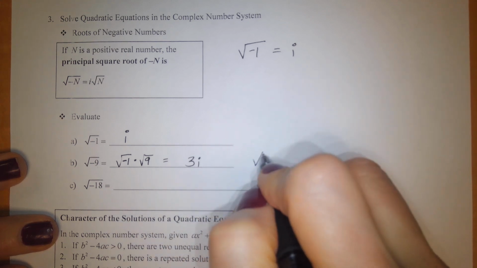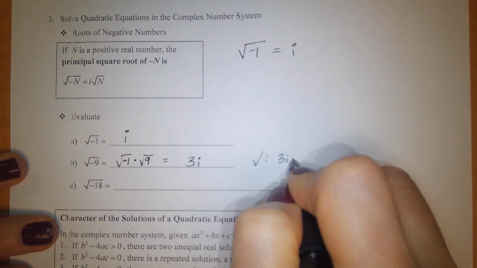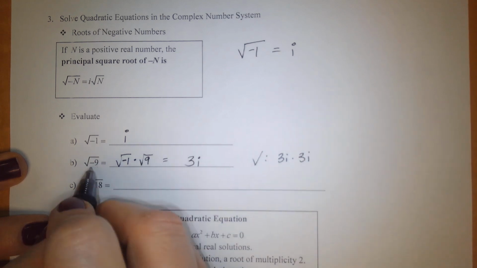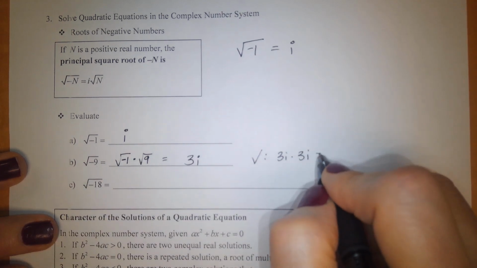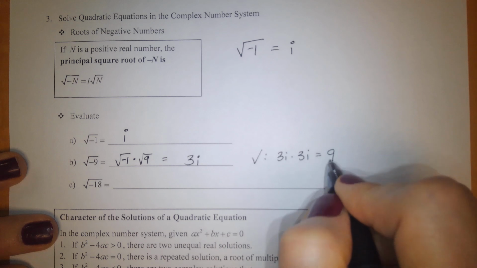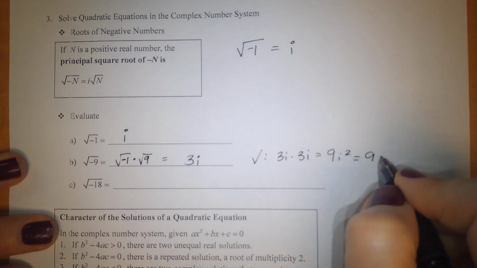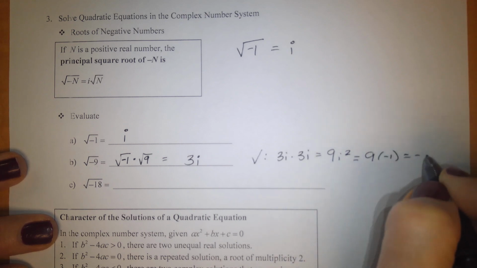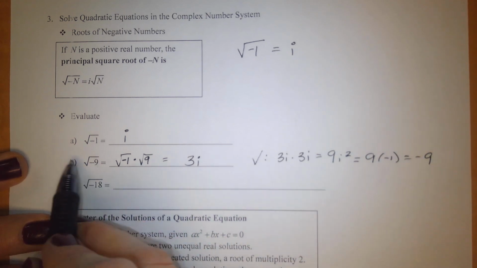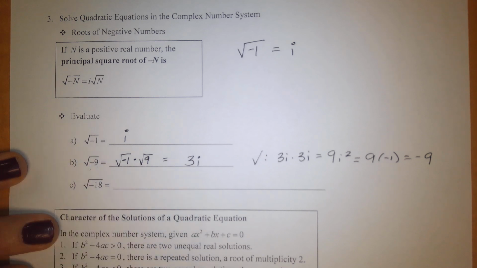And we could check this. 3i times 3i should give me -9. Well, let's see. 3 times 3 is 9. i times i is i squared. And by definition from the previous page, i squared is -1, which gives -9. So you can see that that does check out with what's underneath the square root symbol.